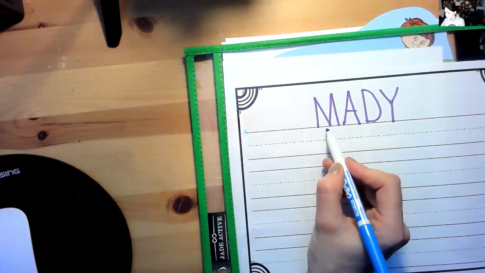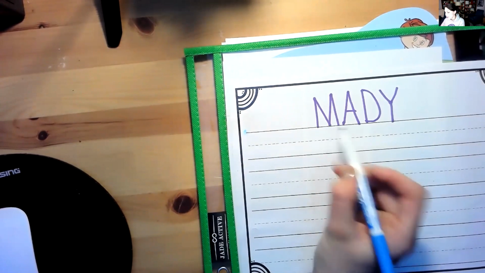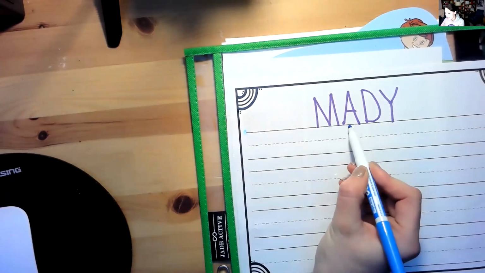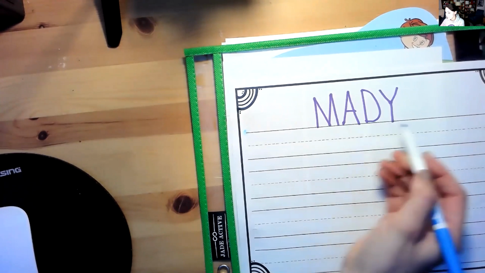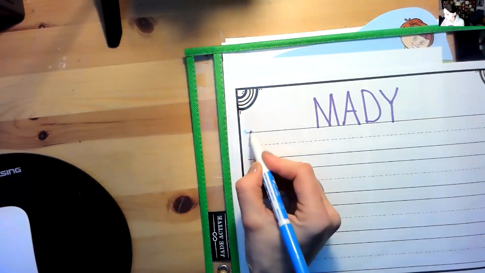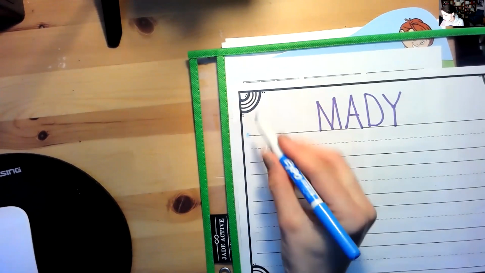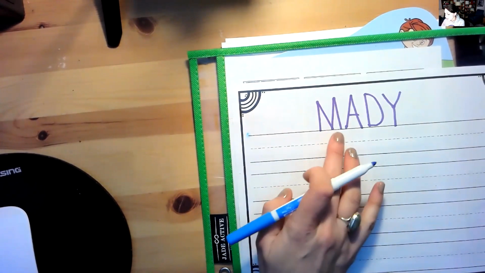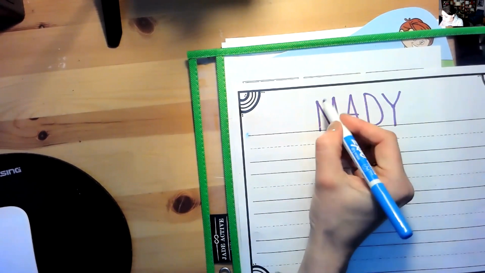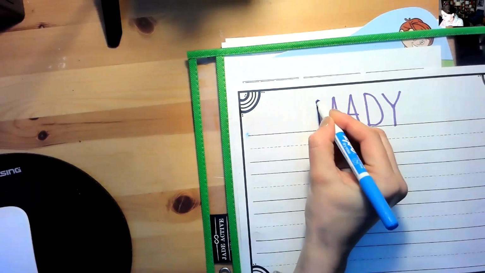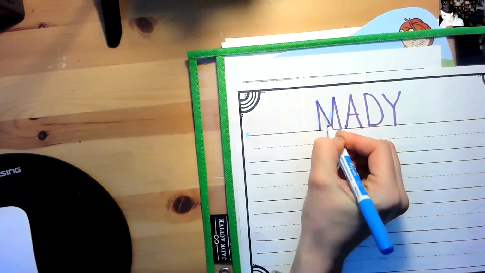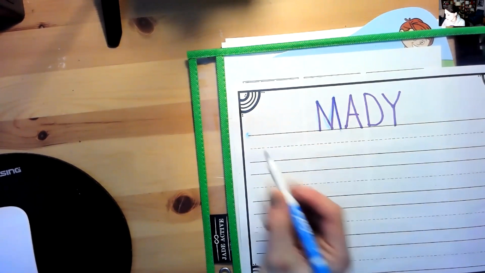So Maddie. Maddie starts with what letter? M. Second letter, A, D, D, and Y. So I'm going to show you how I'd write her name. If I already know how to write my name, I could just begin. If I have a hard time, I can look at this letter and maybe I might just want to go ahead and practice copying over it a few times until I feel like I got this, right?